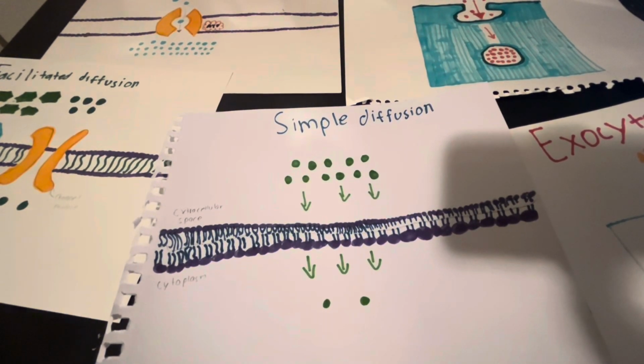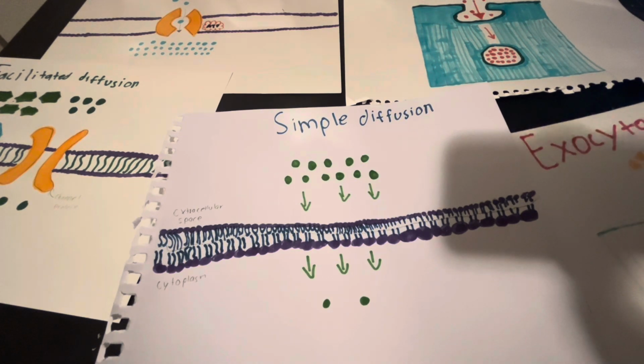Hey everyone, my name is Sergio Dominguez, and today I'm going to be talking about how materials move in and out of the cell. There are five main types of transport across the cell membrane.